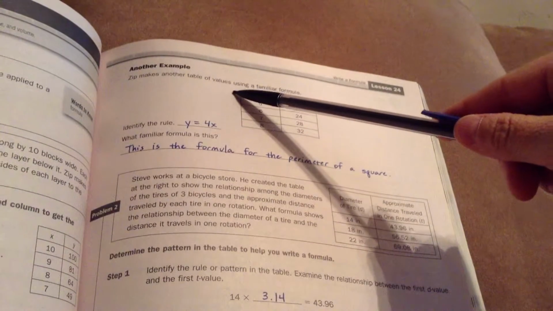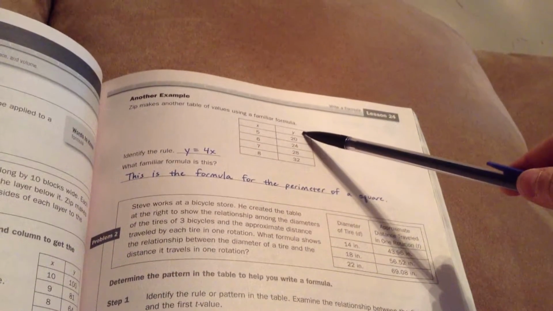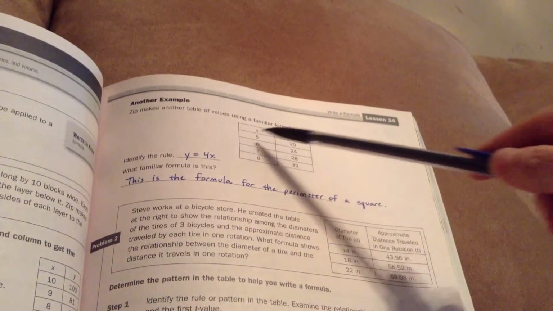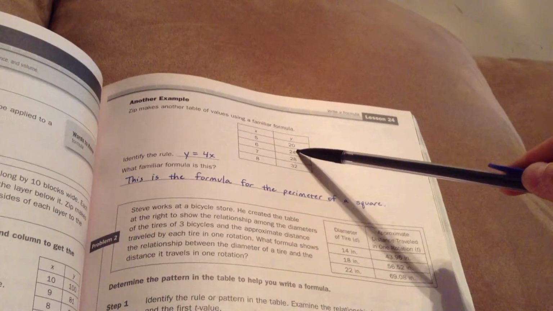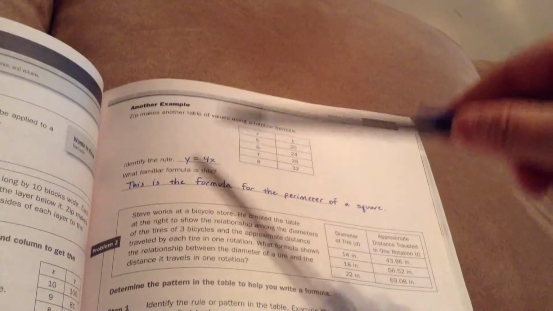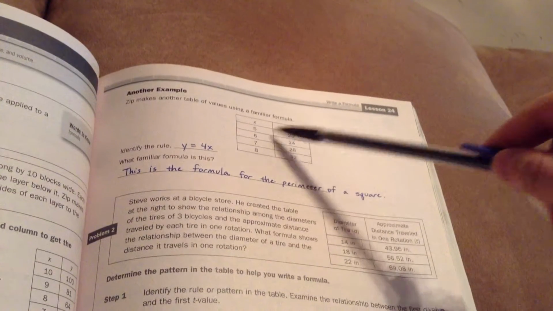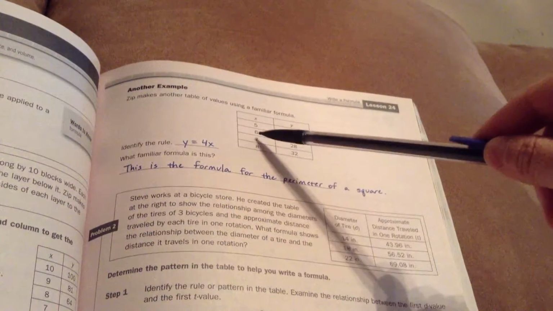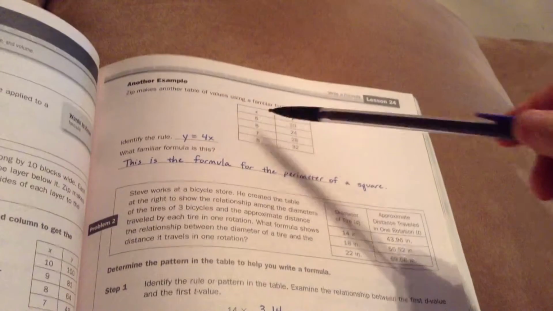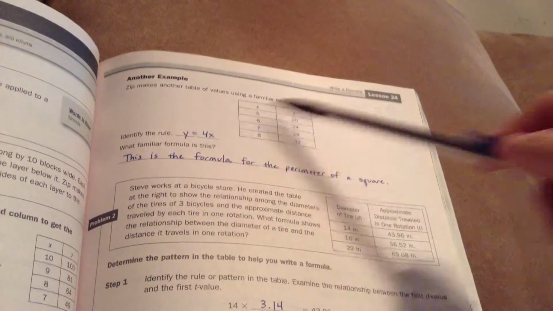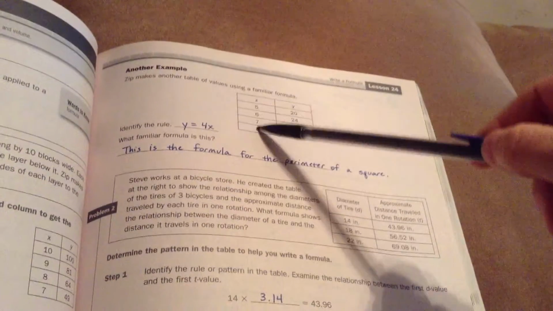All right, another example. It says Zip makes another table of values using the same formula. So there's what X is, and there's what Y is. Looking at these numbers, you know that 5 times 4 would give you 20. 6 times 4 would give you 24. 7 times 4 would give you 28. And 8 times 4 would give you 32. So you know that Y is equal to 4 times whatever X is.